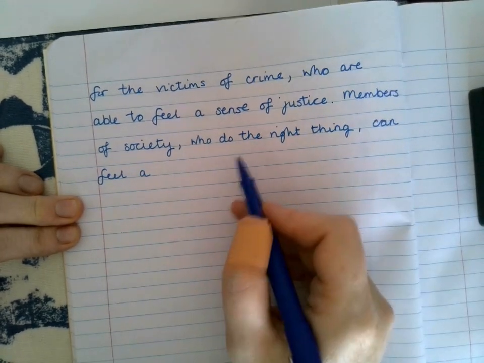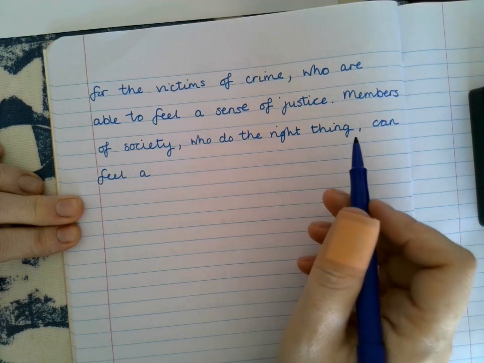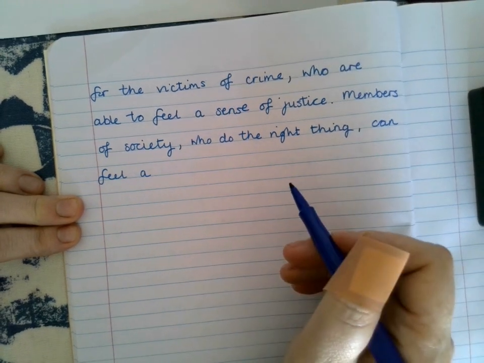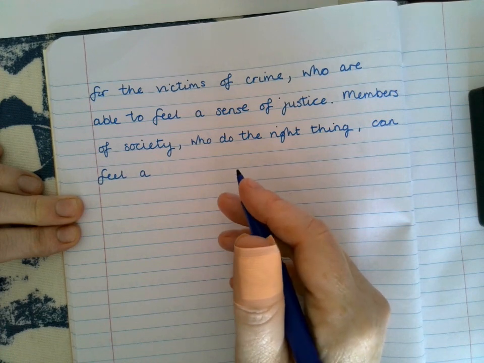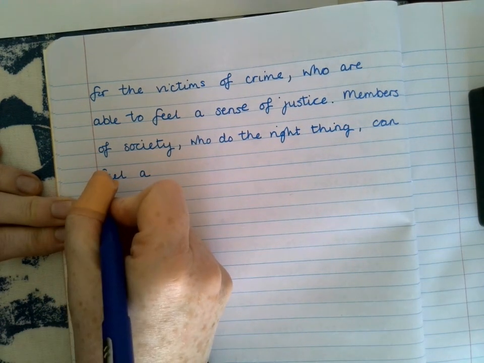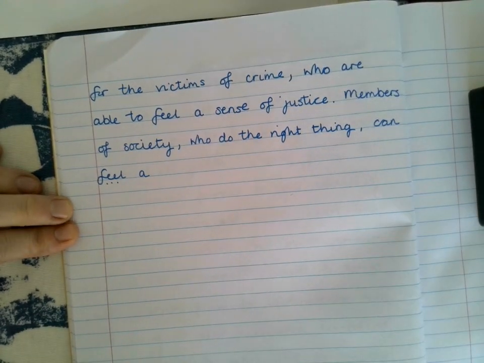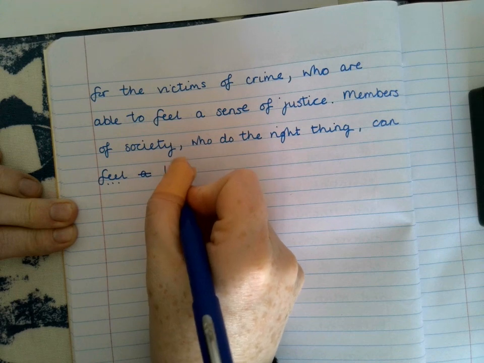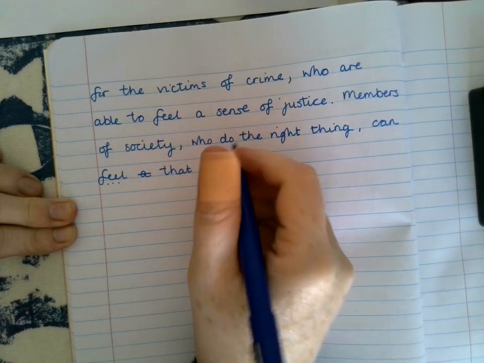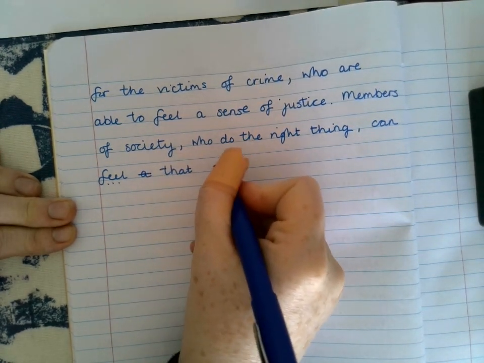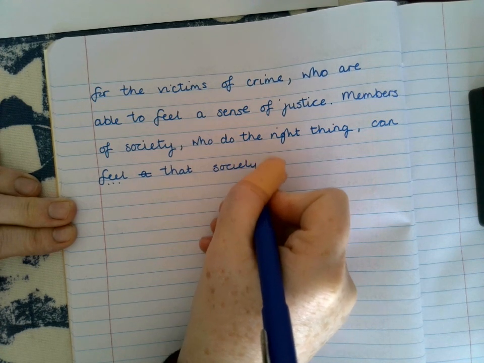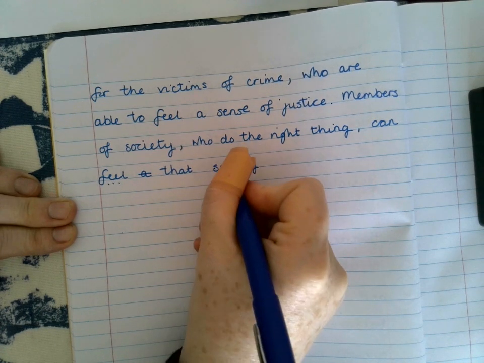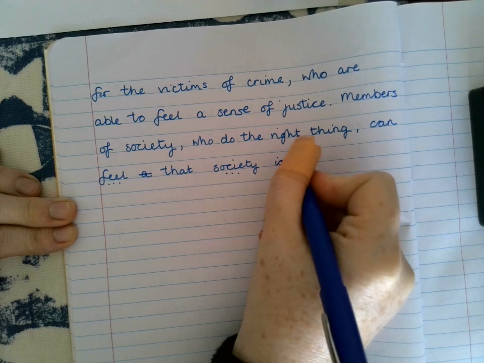Members of society who do the right thing can feel. I said can feel already. I'll leave that for now. I'm just going to put some dots under it and I'll come back to that. Can feel that society, but again I've just said society, so I might just come back to that as well, is fair.